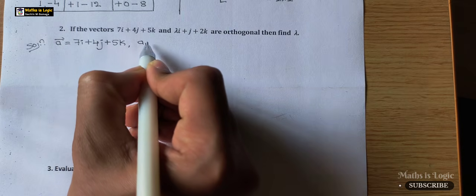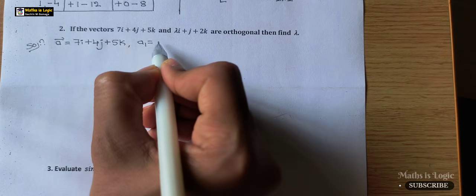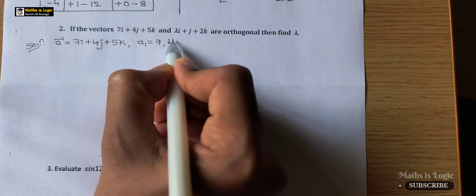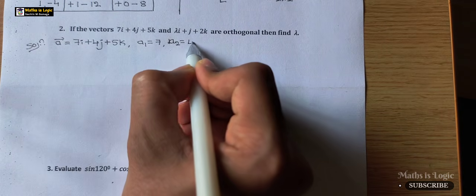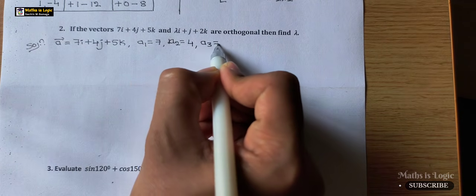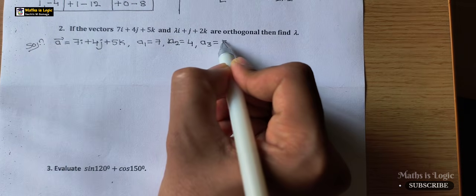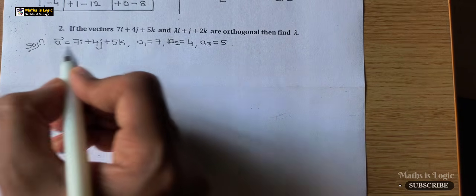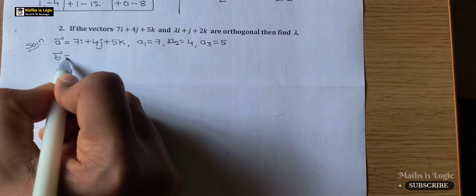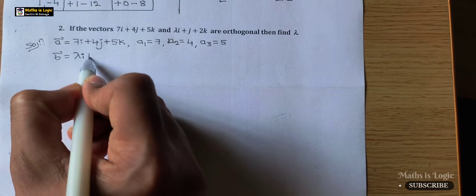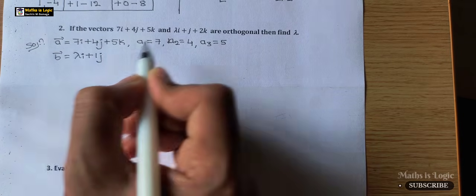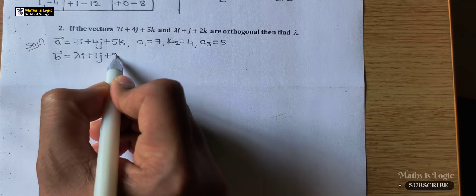Here note down the a1 value: a1 is 7, next a2 is 4, and a3 is 5, the k coefficient. Next consider the b vector equals lambda i plus j, which can be written as 1j, and 2k.